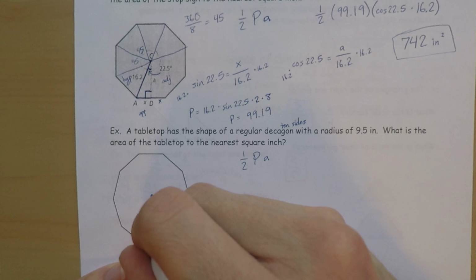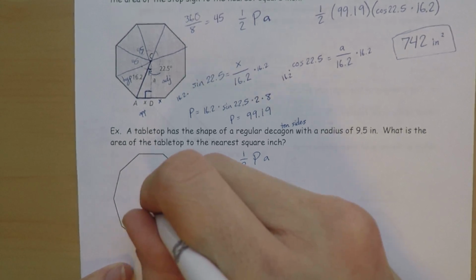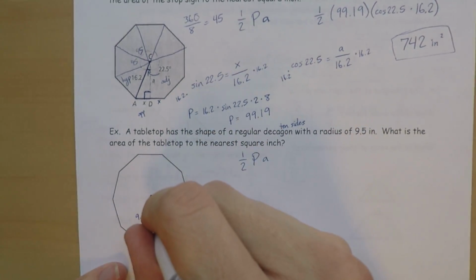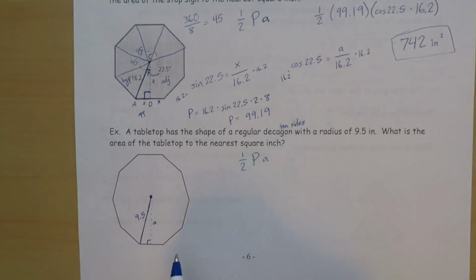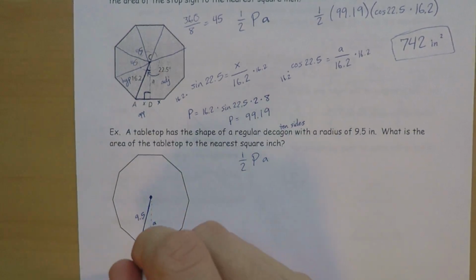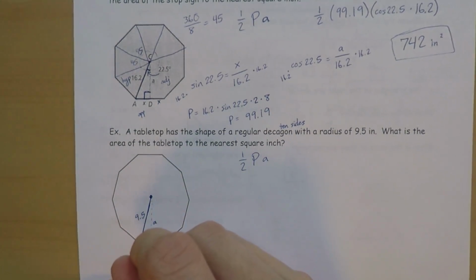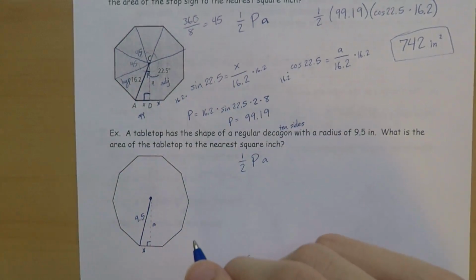So let's draw a picture similar to that problem right above. Drawing the apothem, we can call it A. We'll need to know the length of that. And we'll also need to find the perimeter, know the length of a side. So throw an X down here. We can find that measurement, double it to find the length of a side.